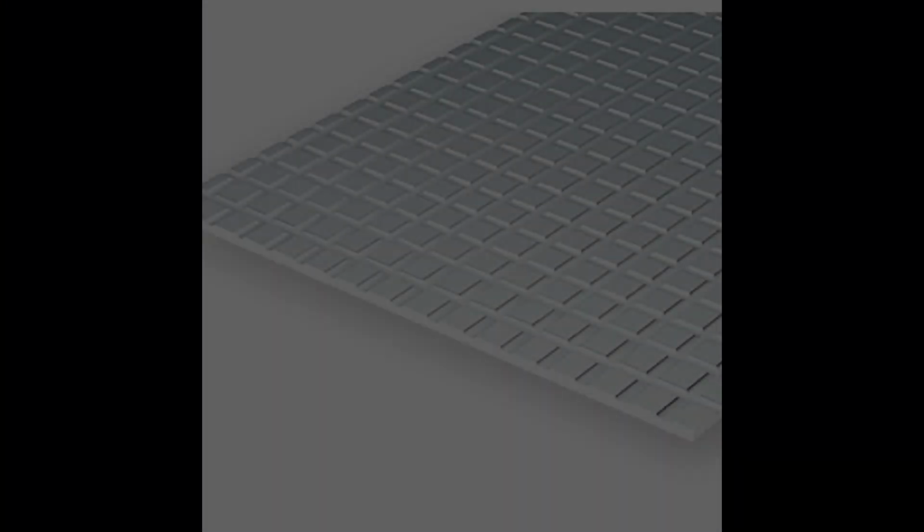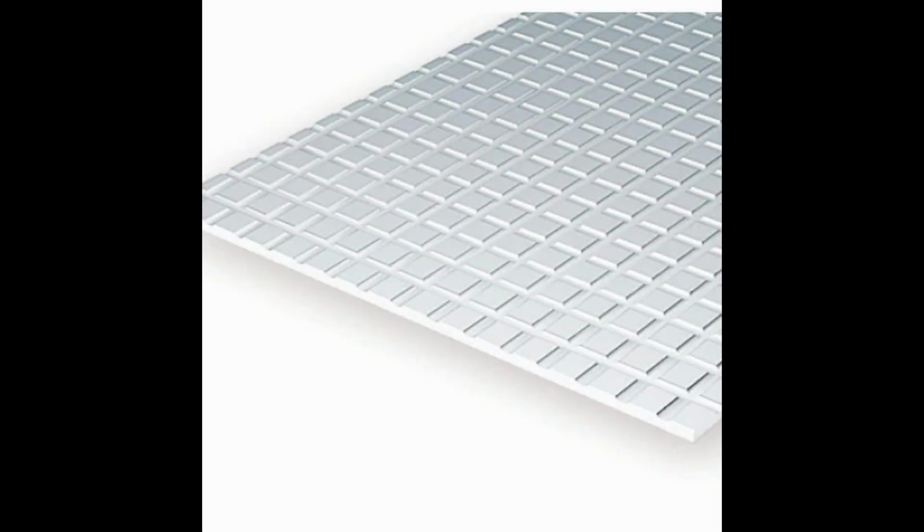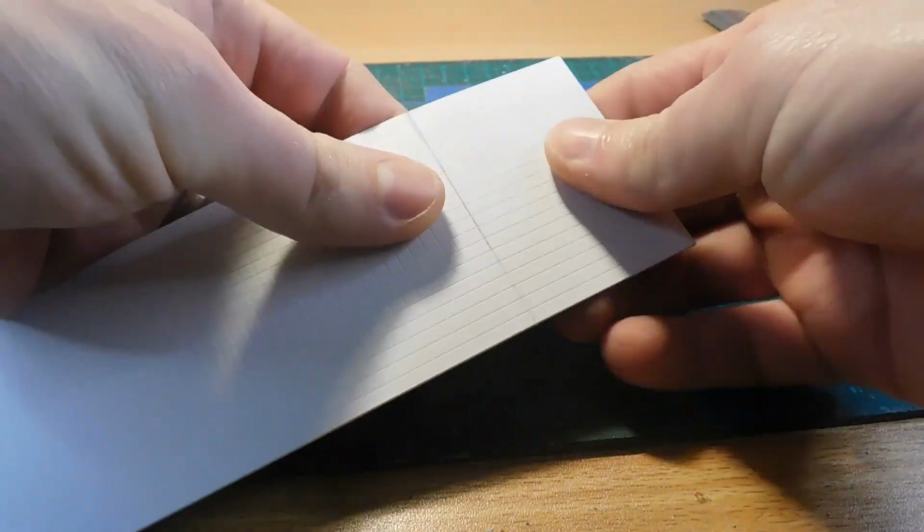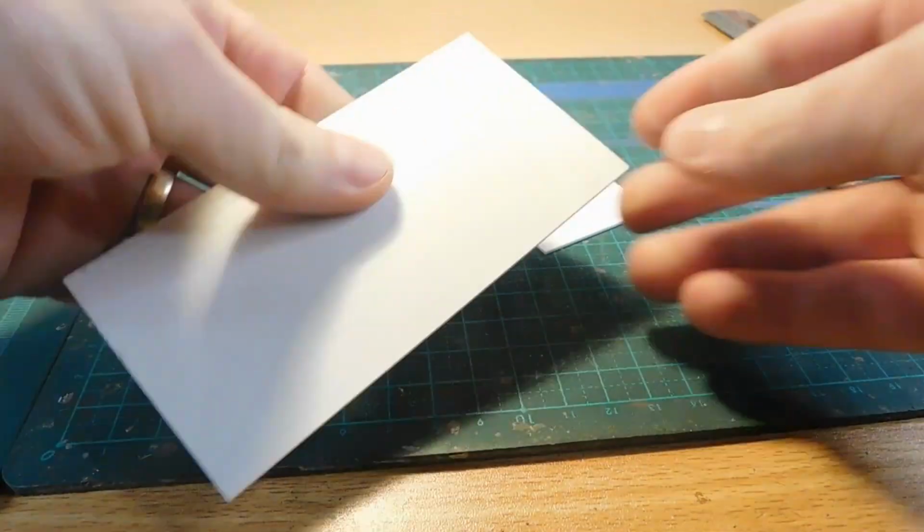To create the tiled floors, I used evergreen sidewalk sheets, like the one pictured here. I used a sheet with 9.5mm squares for the office area, and a sheet with smaller 3.2mm squares for the bathroom area. I then cut out the sheets to fit the floor spaces I'd measured out earlier.